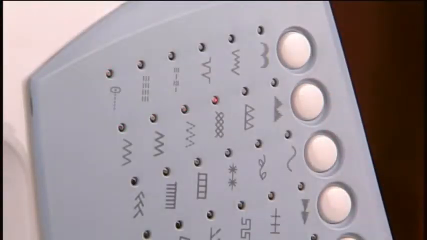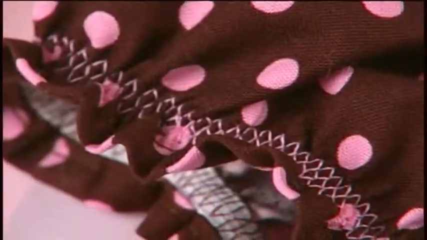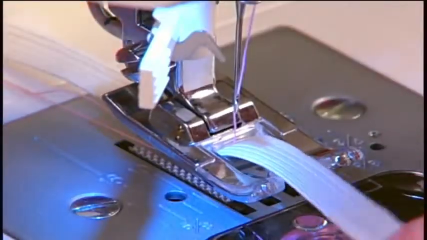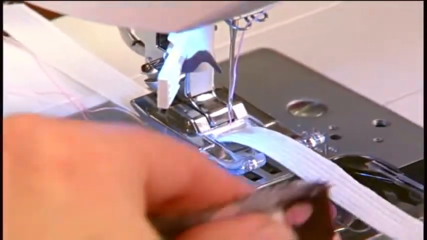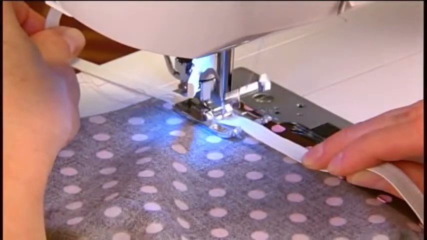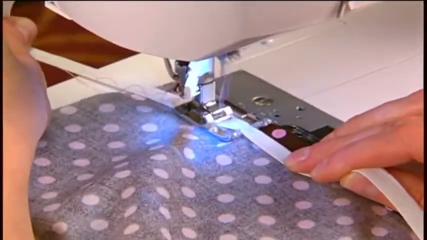The honeycomb stitch works great when applying elastic to all sorts of projects like garments, home dec, and even crafts. Narrower widths of elastic can be placed through the hole of the presser foot so they extend out toward the back. Hold the back end of the elastic with one hand and pull the other end toward you, stretching as you sew.